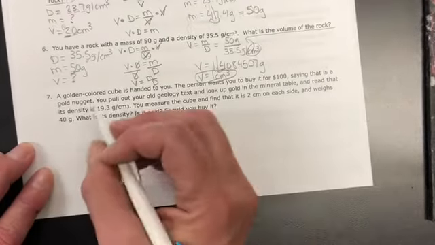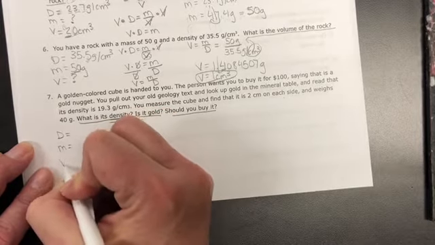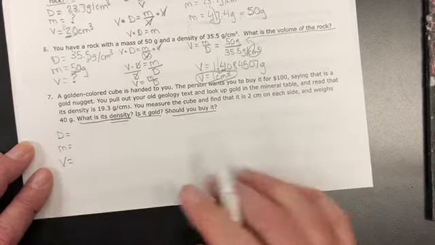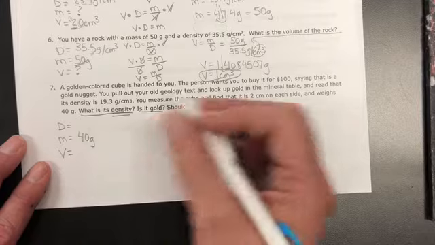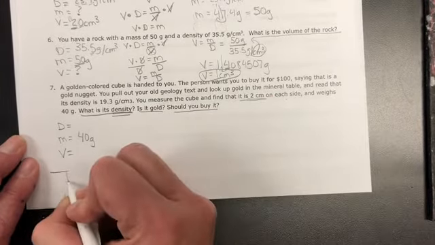So that's step 1. Step 2, find my variables. Okay, so let's see here. It weighs 40 grams. So I know my mass. Remember, mass and weight are the same on Earth. So I know my mass is 40 grams. You measure the cube and find that it is 2 centimeters on each side.